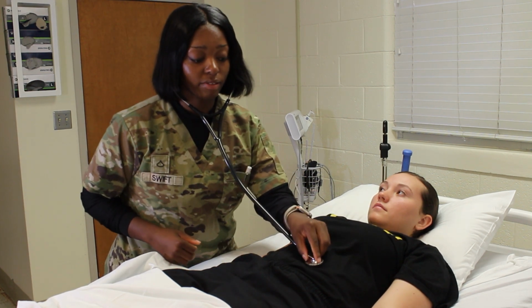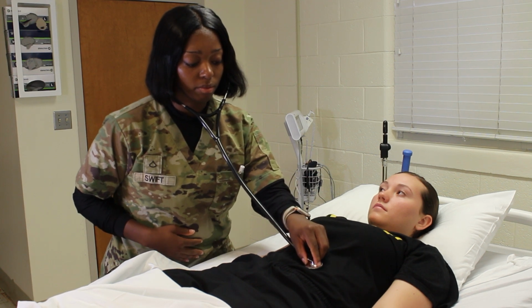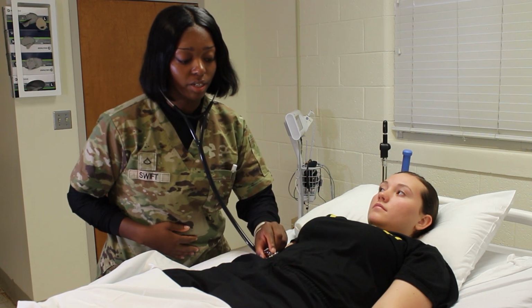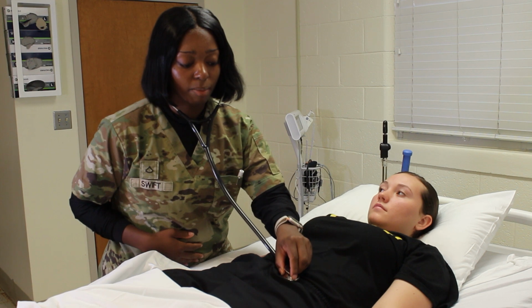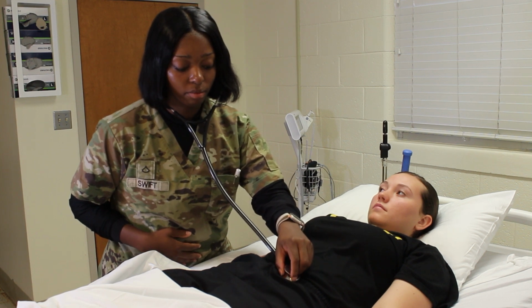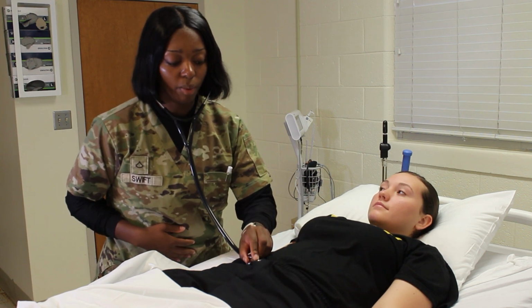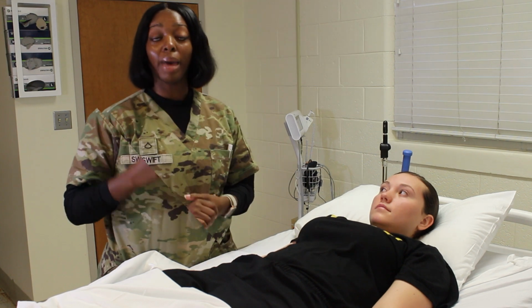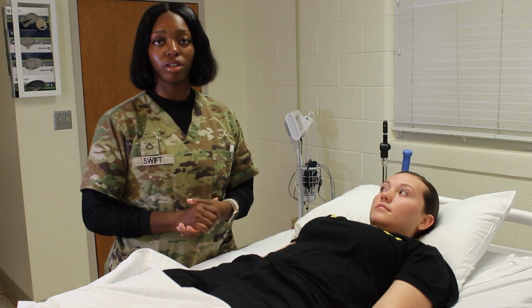This is the patient's left upper quadrant. This is the patient's right upper quadrant. This is the patient's left lower quadrant. And this is the patient's right lower quadrant. Bowel sounds are normal and active in all 4 quadrants.